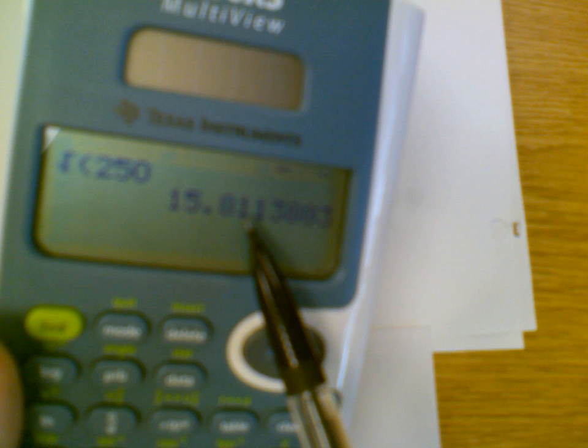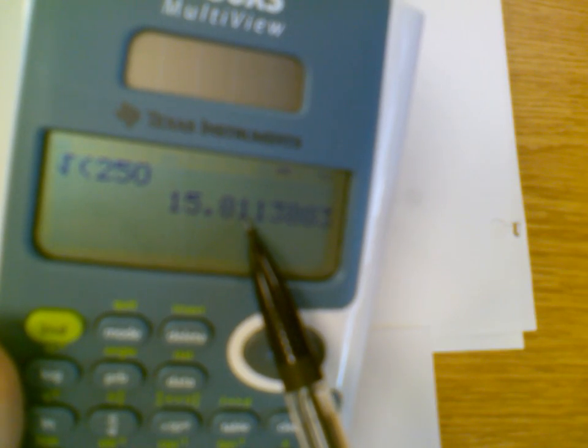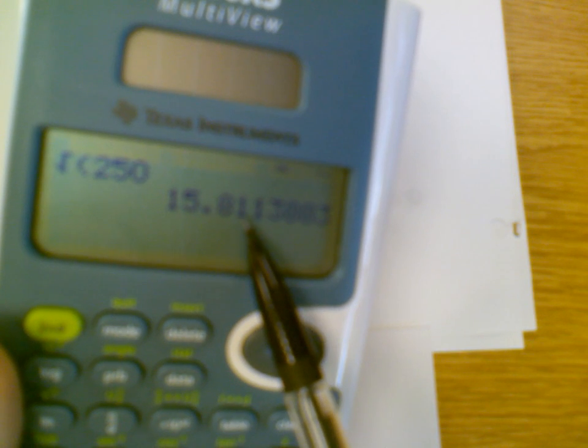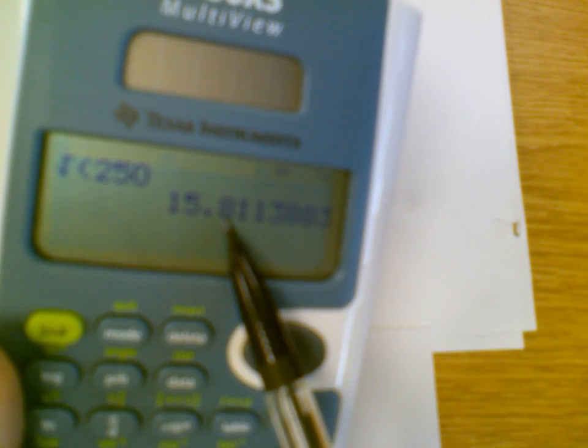Now just as a reminder, if the number behind the tenths spot is less than 5, this will stay. If it's 5 or higher, I'm going to round this up. So that's why it stays as 15.8.